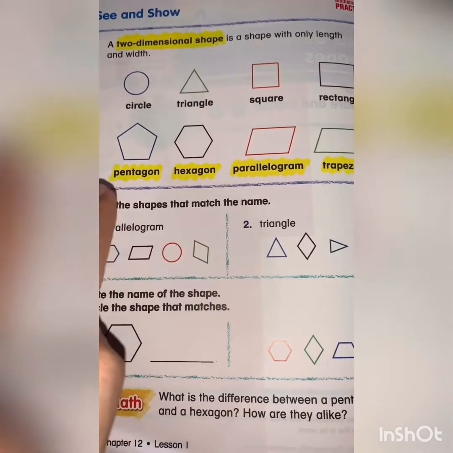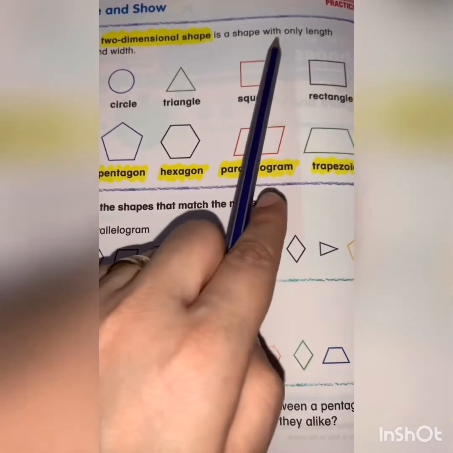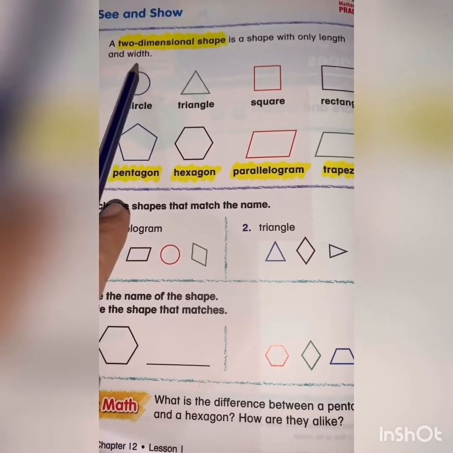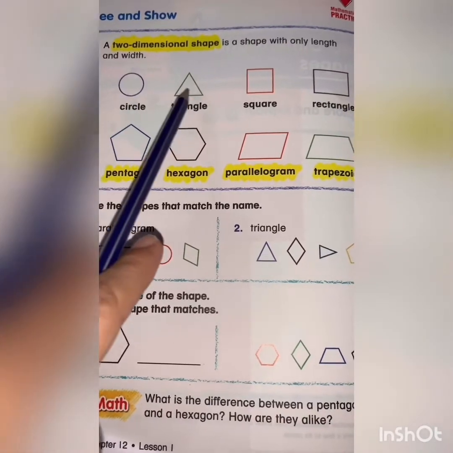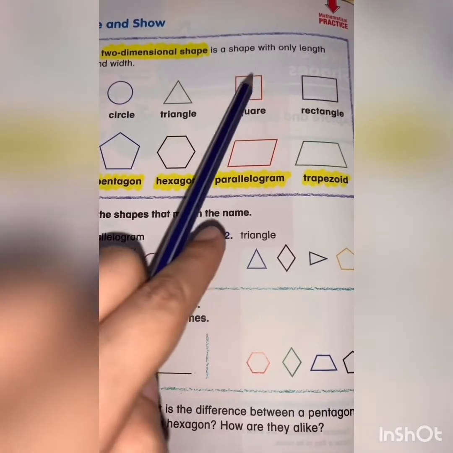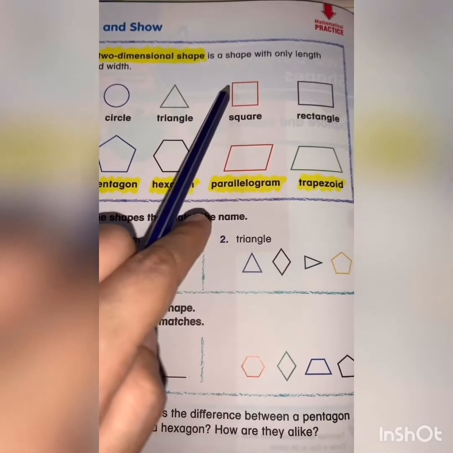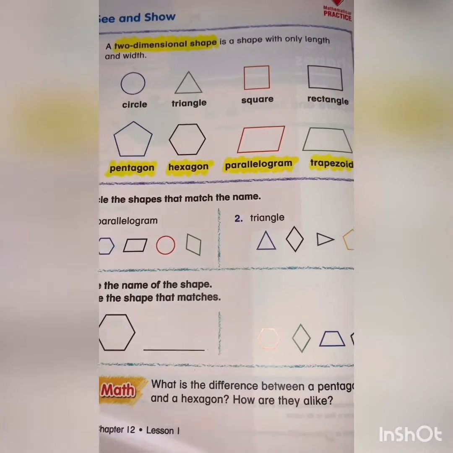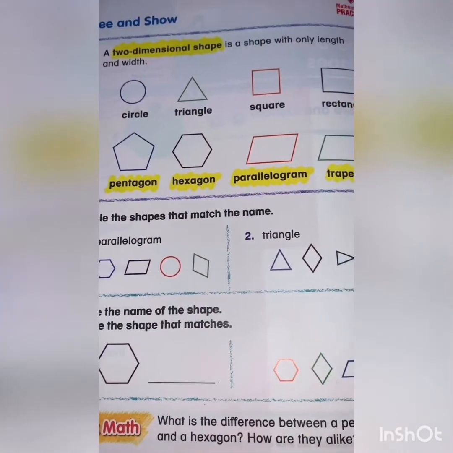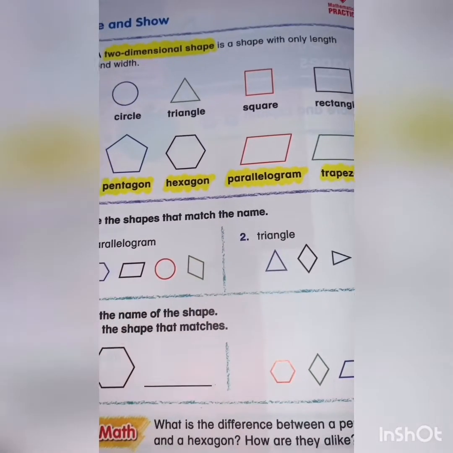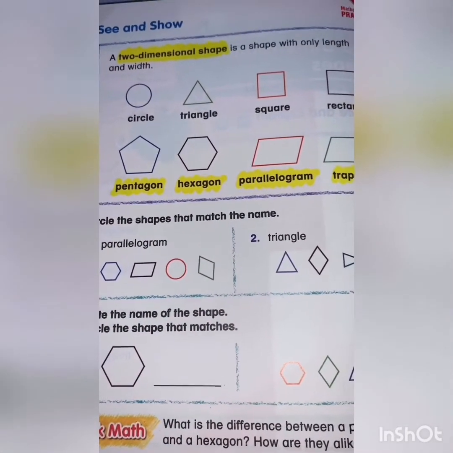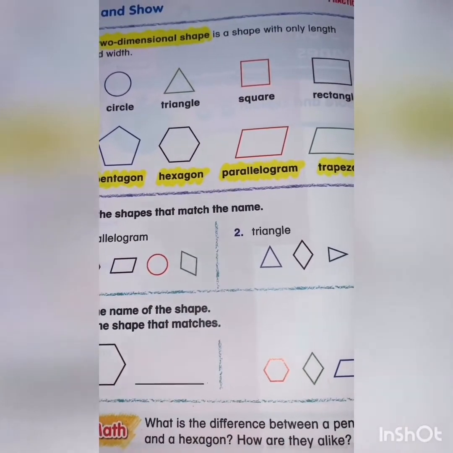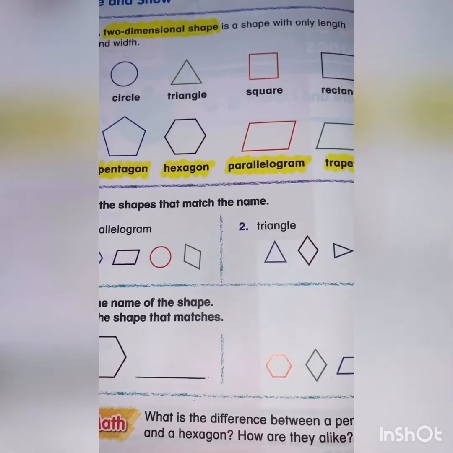Two-dimensional shape. A two-dimensional shape is a shape with only length and width. Here he means that it's only a shape that has sides like this, that you can find the length and the width at the same time. In order to understand the shapes, you have to search for objects at home that have the same shapes. You will find that there are lots of things at home that have some of these shapes. I brought you some of these objects, but not all.